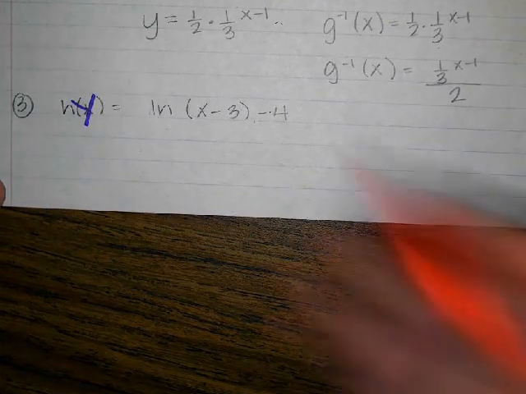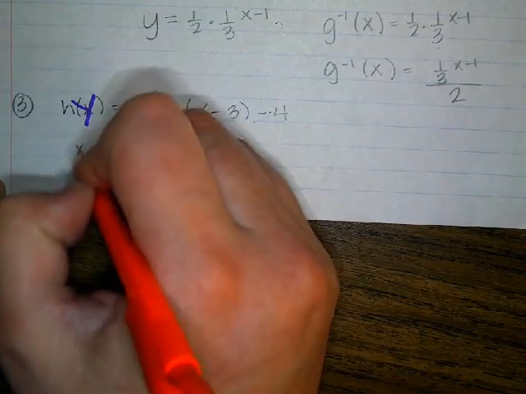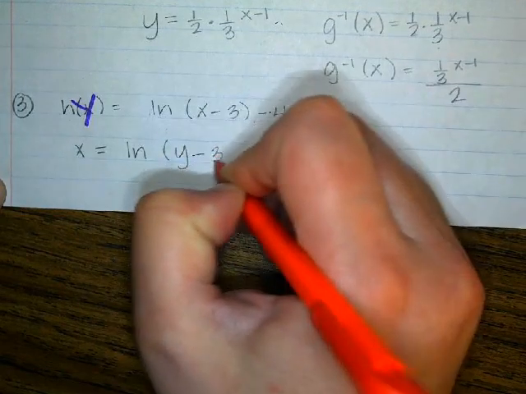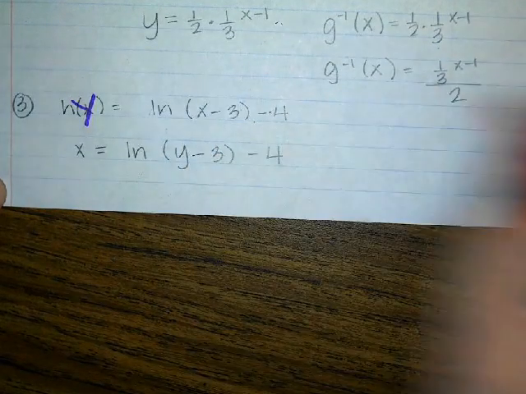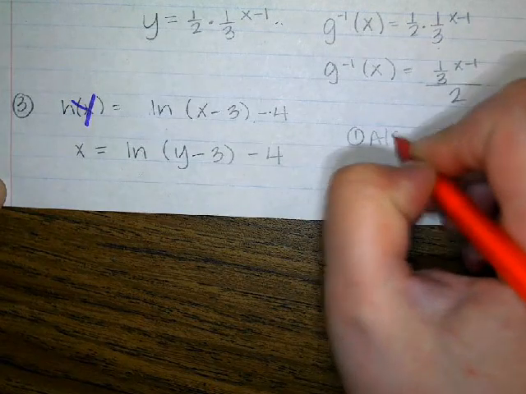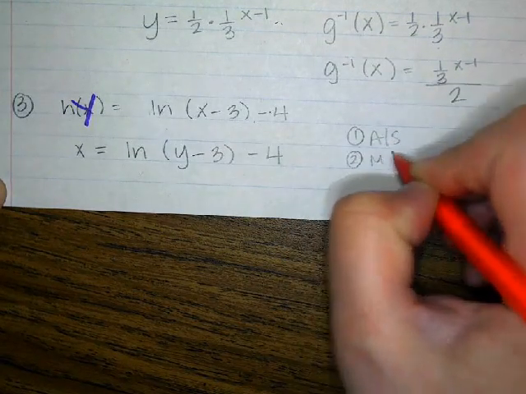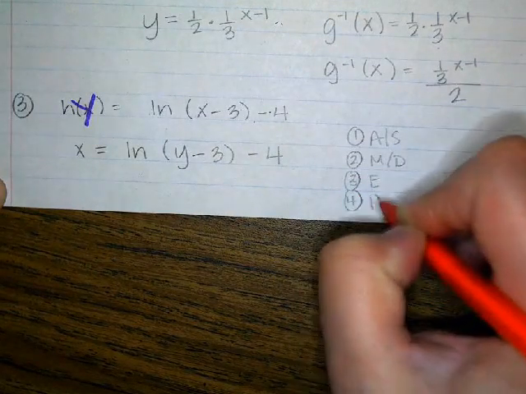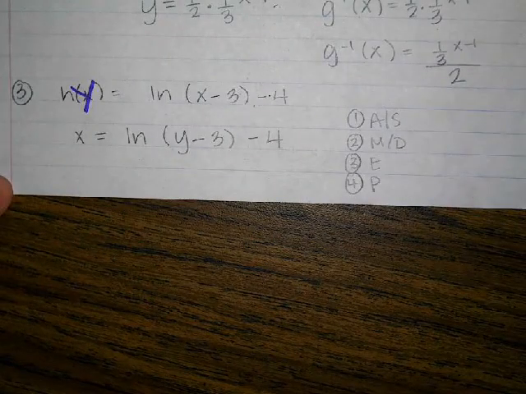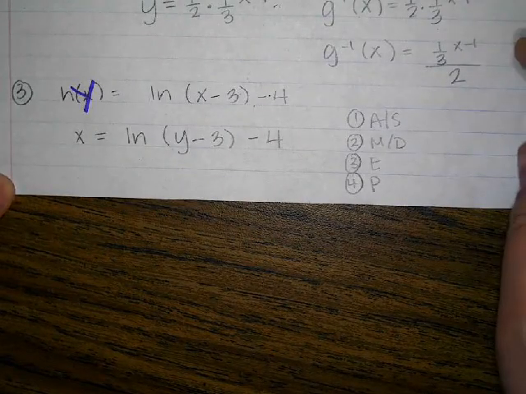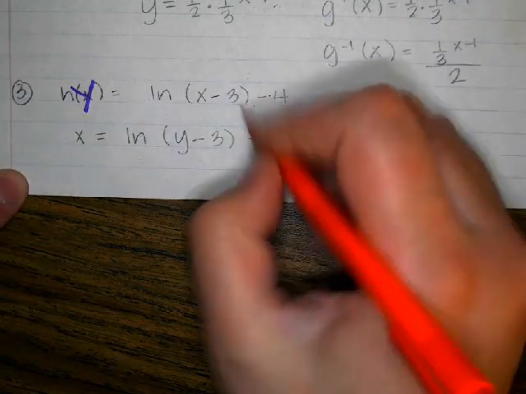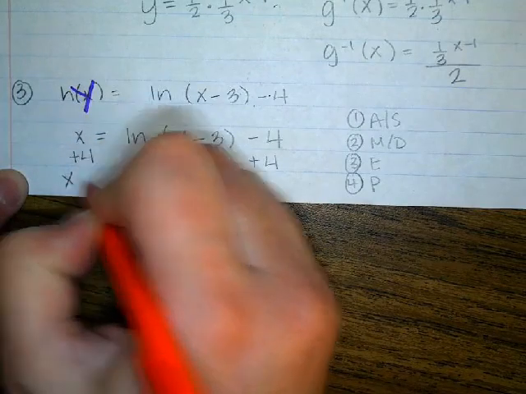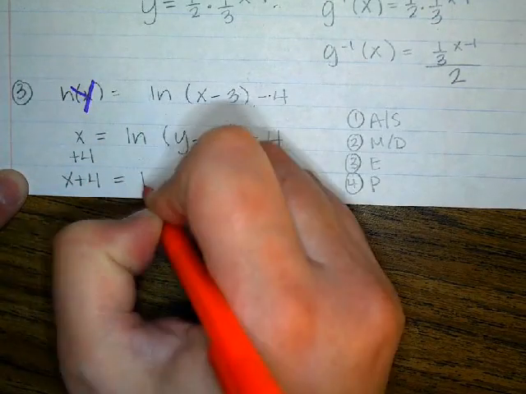Switch the x and y, so I'm going to say x equals ln of y minus 3 minus 4, okay? And then what should we do? Add the 4. So x plus 4 equals ln of y minus 3.